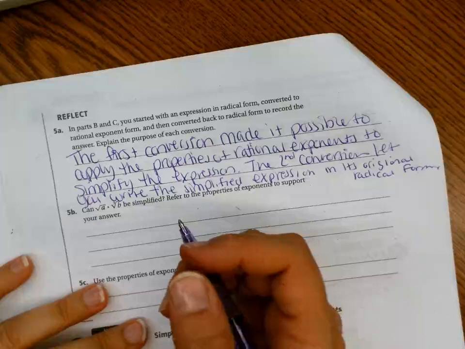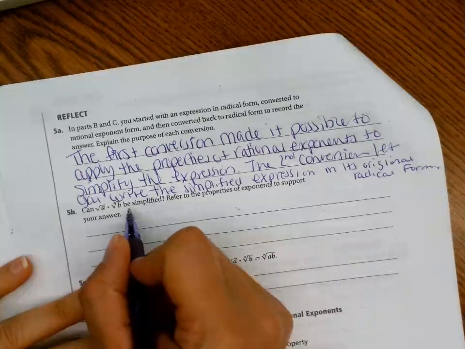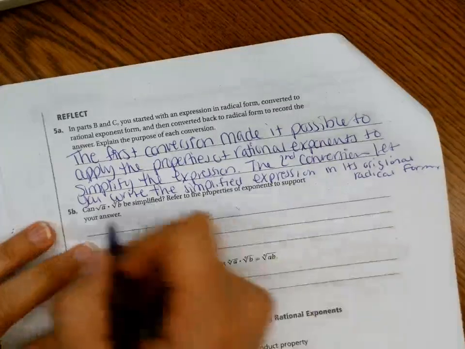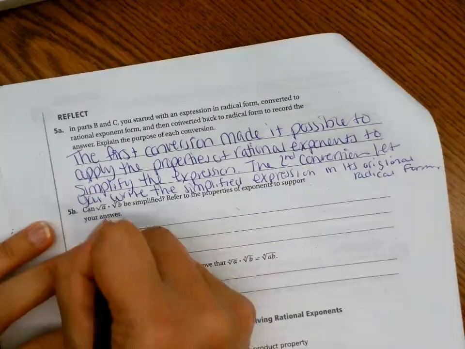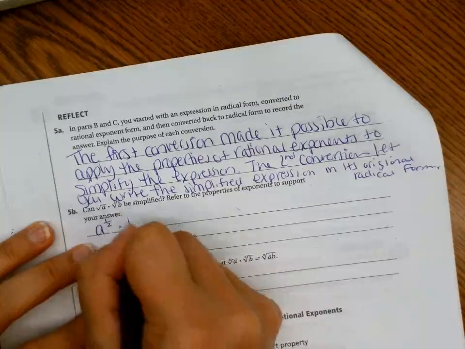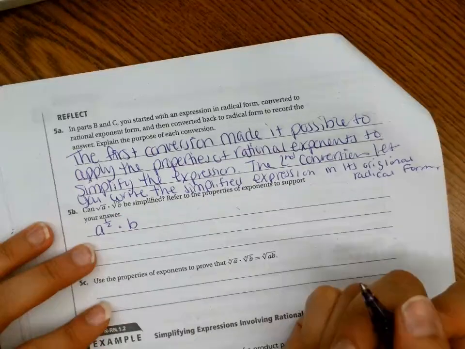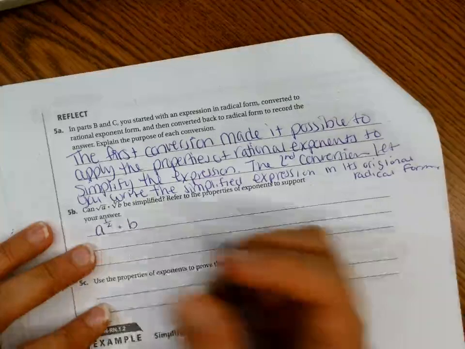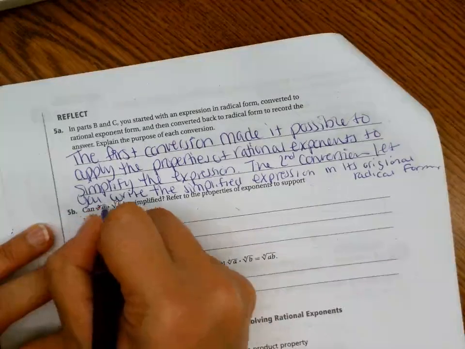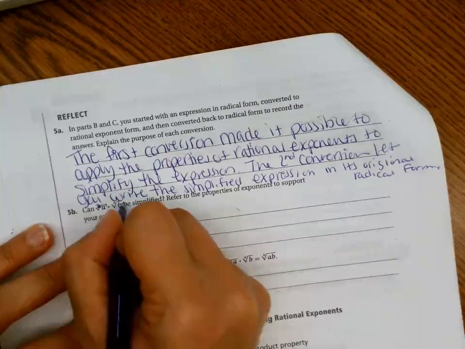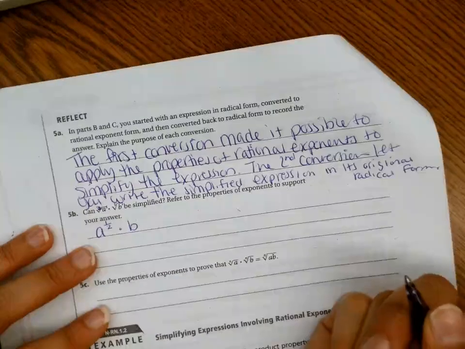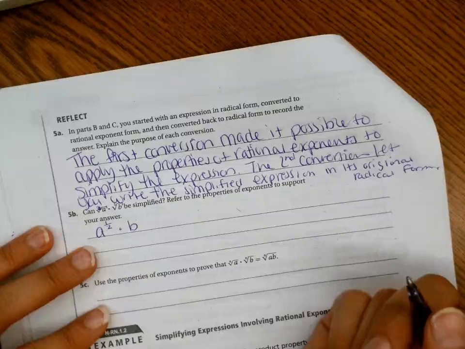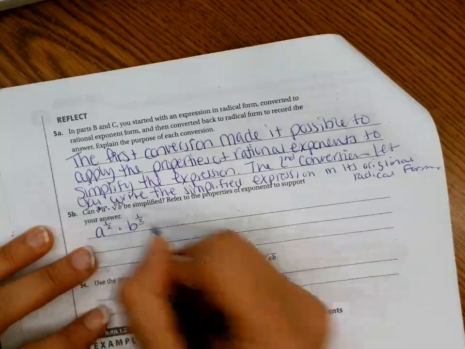Can square root of a times the cube root of b be simplified? Refer to the properties of exponents to support your answer. So that's the same thing as a to the 1/2 times b to the what? There's an imaginary 2 here and there's a 1 here. A to the 1/2 times b to the... Anybody? 1/3.